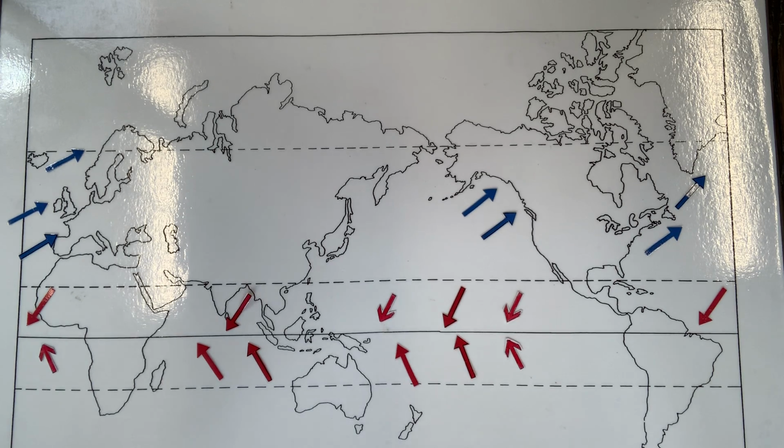And in the southern hemisphere, do you remember how they were? Yep, they kind of blew all straight across because remember there wasn't much land to really stop them. Nobody's putting up a stop sign down there. So I'm going to put my blue arrows all the way across, just like this. Okay.